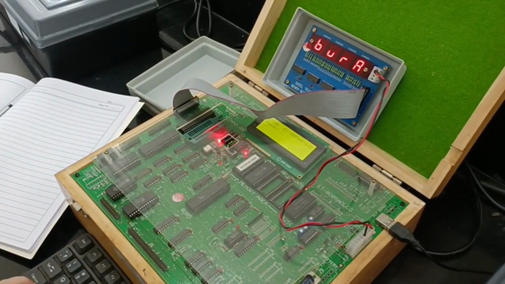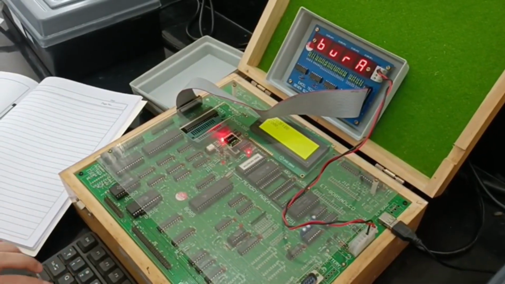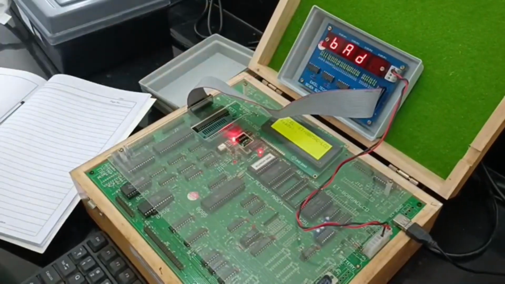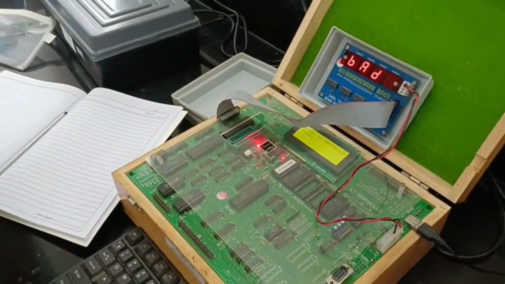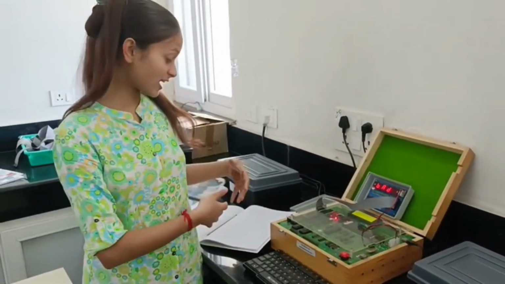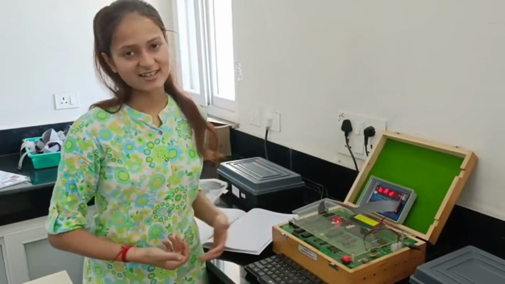Now I will execute it. G2000 shift 4, and it writes BAD back. That's it. It is a very interesting experiment, and I had fun doing it and realizing how all this works. Thank you.